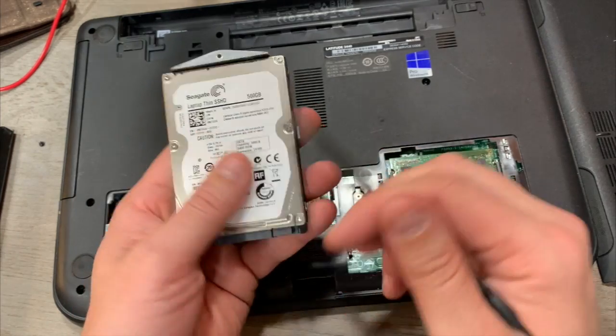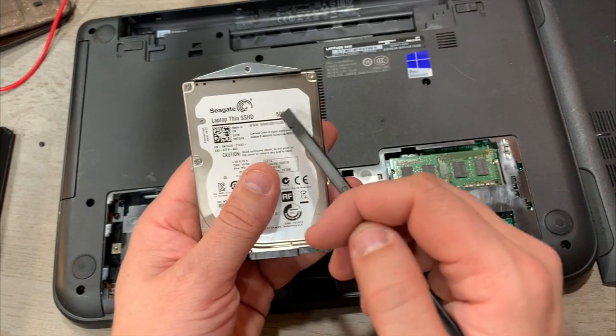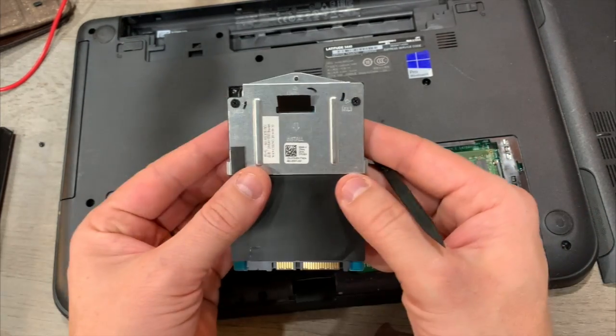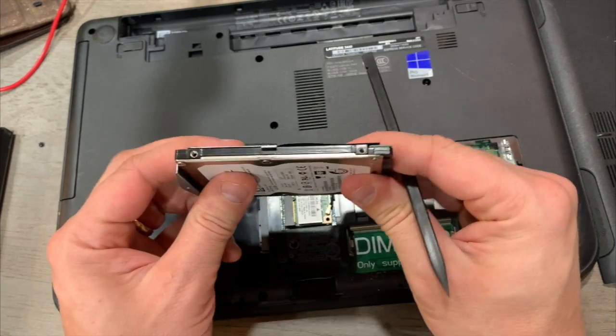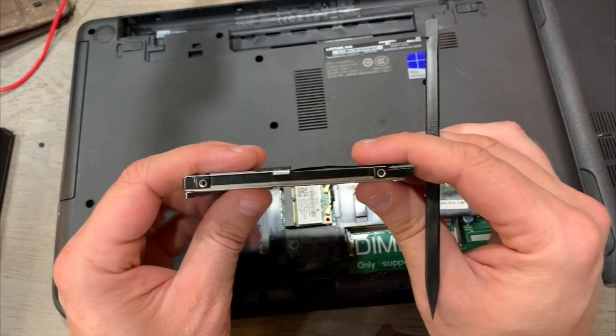All the specifications are on this side. It's a Seagate 500 gigabyte memory hard drive, and you can see how very thin it is.